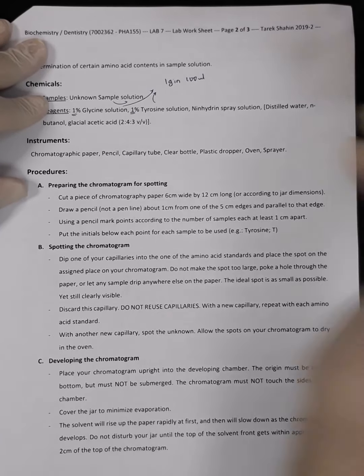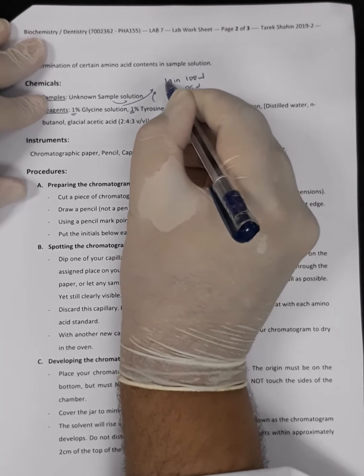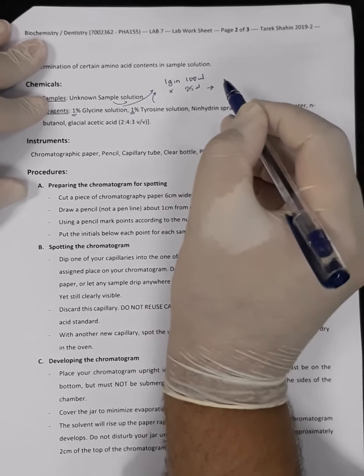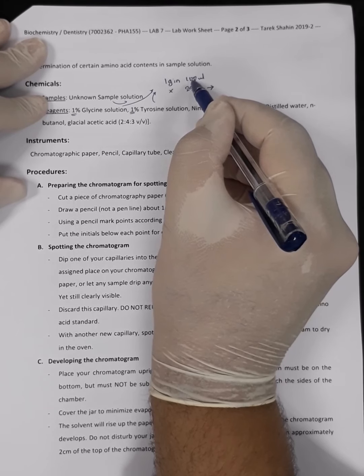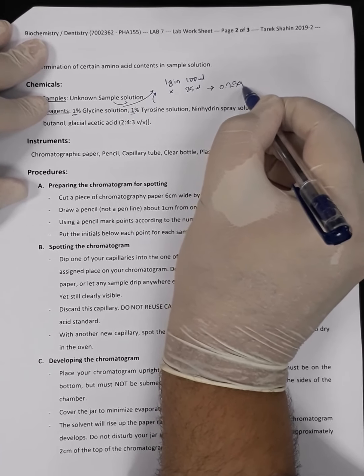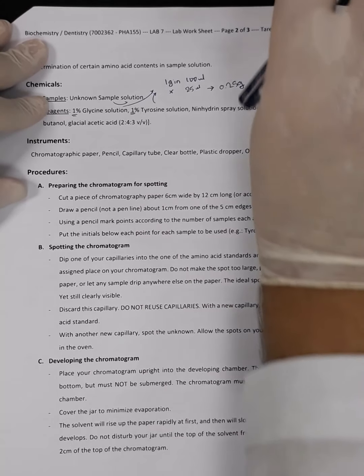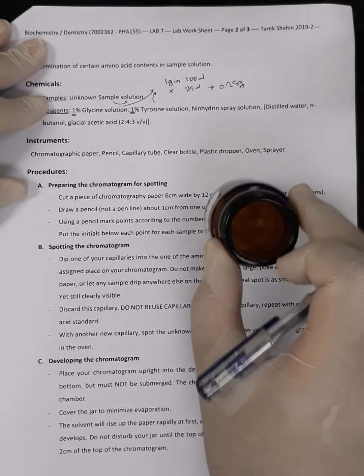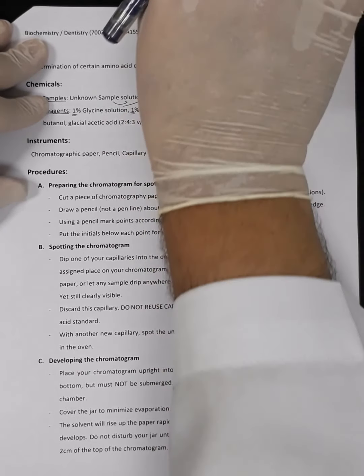So this 25 ml will require only X number of grams. By cross multiplication, multiply 1 by 25 and divide by 100. So we will take 0.25 grams of tyrosine and place it here, and then 0.25 of glycine, and the same for the sample solution.